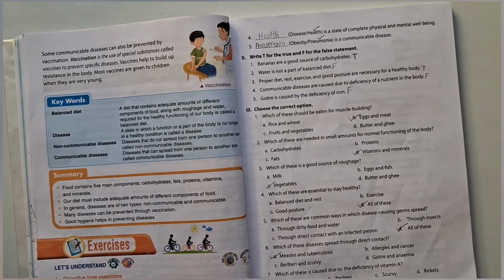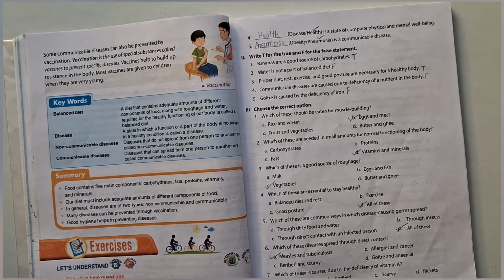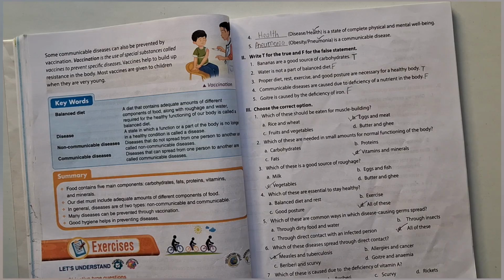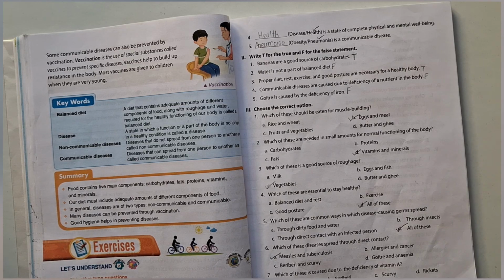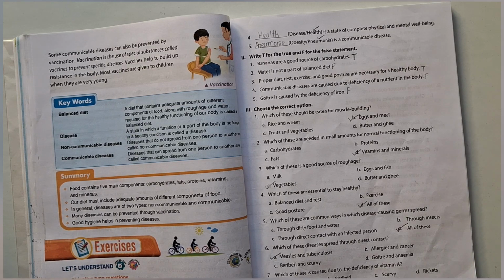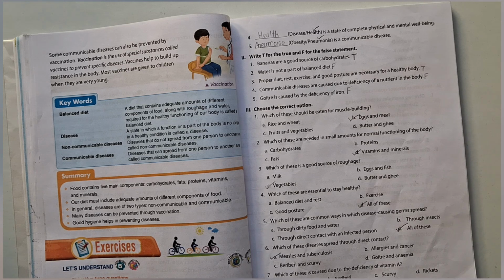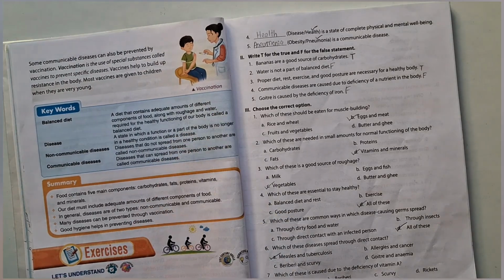The next one, some communicable diseases can also be prevented by a vaccine. Vaccination is the use of a special substance called a vaccine to prevent specific diseases. Vaccines help to build up resistance in the body. Most vaccines are given to children when they are very young. Okay. You can see vaccination in this picture.